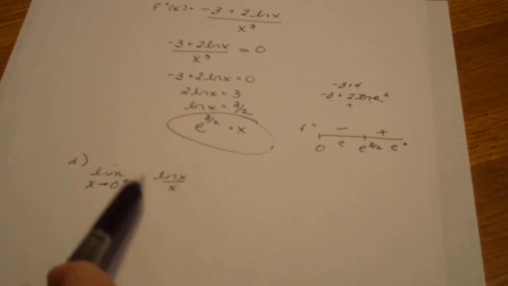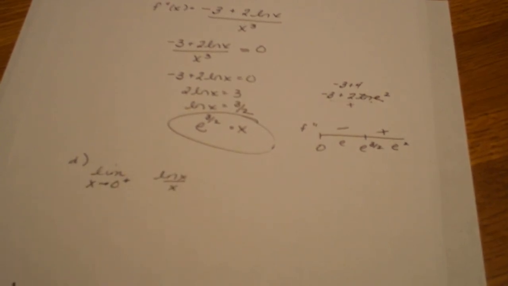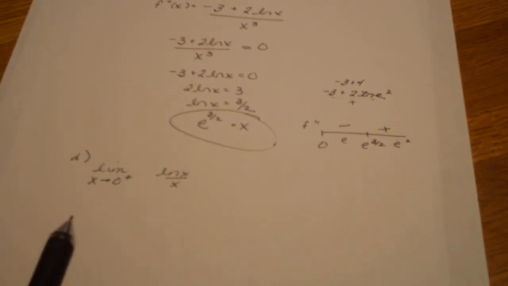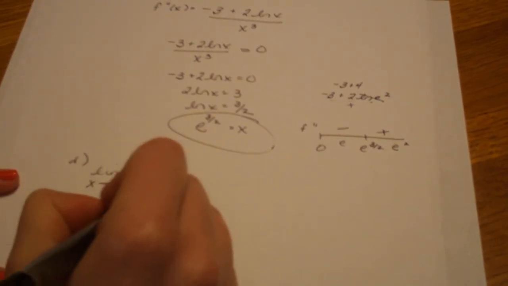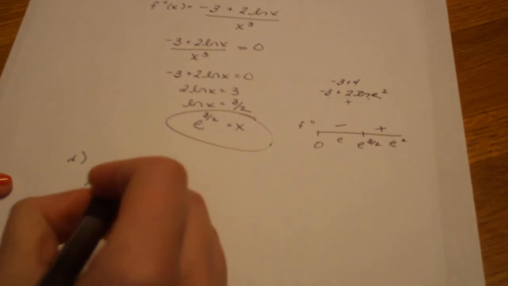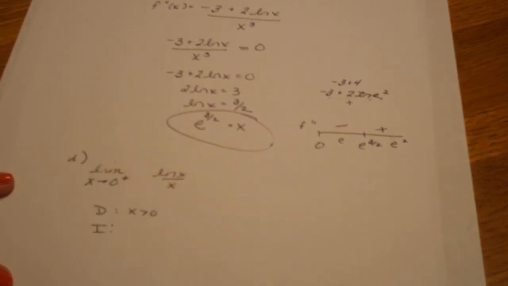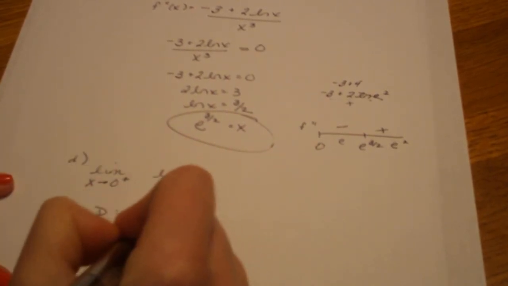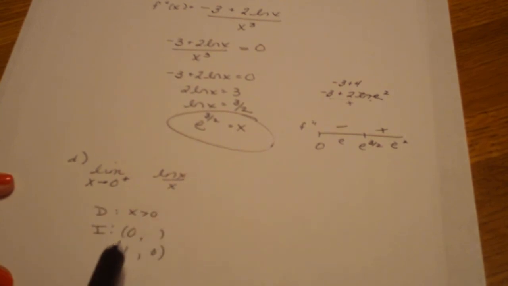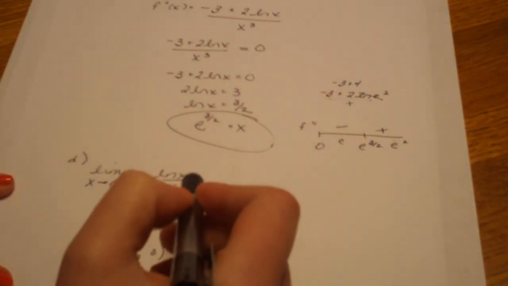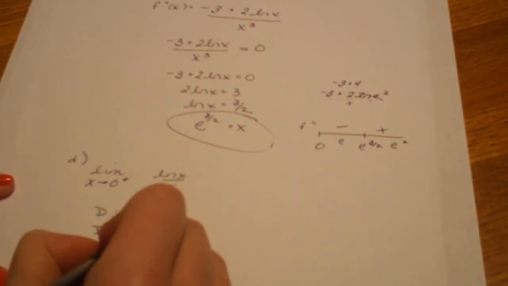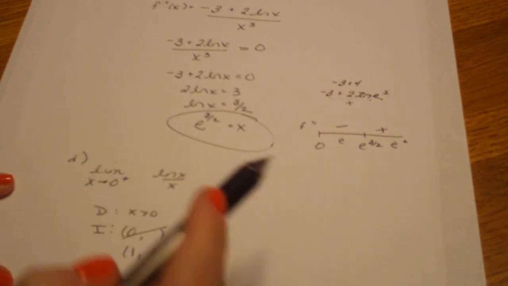Well, if I want to think about the graph of ln of x over x, that's going to require the fabulous 5-point plan. My domain is x is greater than 0. That was given to me. My intercept, if x is 0 or if y is 0. Well, if x is 0, that doesn't exist. If y is 0, then that means that this whole equation is 0, and that's going to happen when x is 1, because ln of 1 is 0.